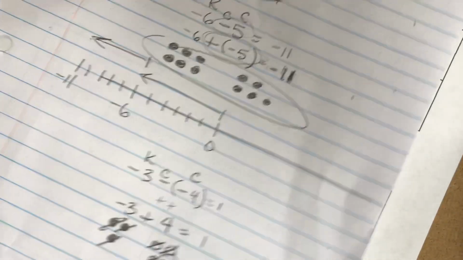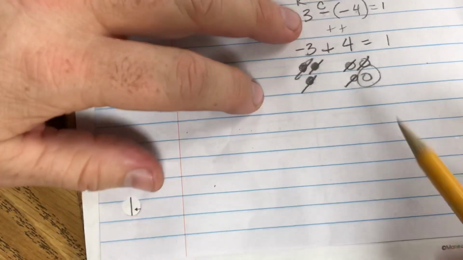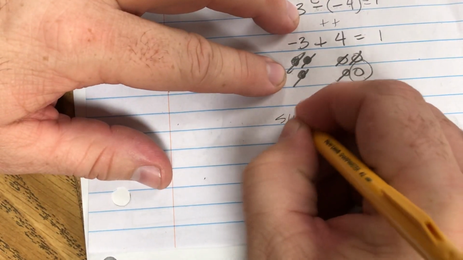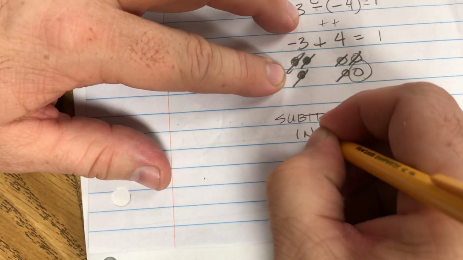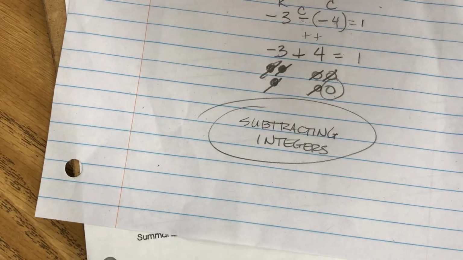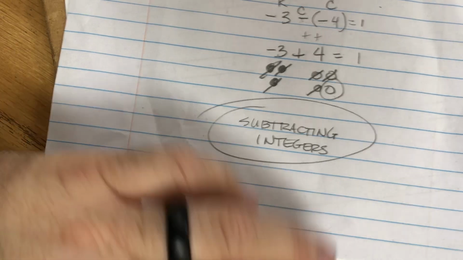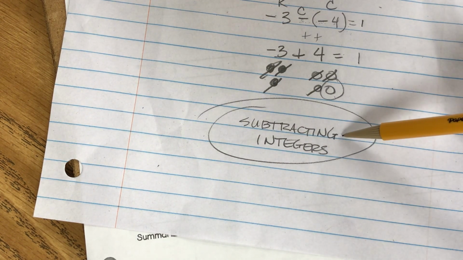I would suggest that if you're still stuck on this, that you would go out on YouTube and type in subtracting integers and see what else you can find. There are lots of videos out there, lots of good ones, and maybe you need someone else besides me to explain it if you're still having trouble understanding. So search subtracting integers on YouTube if my video today didn't provide you with the help that you needed. Good luck on your homework.